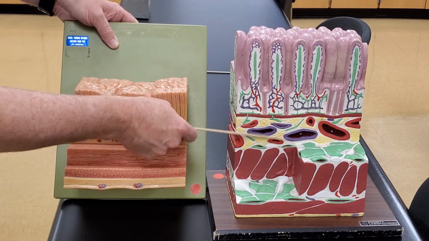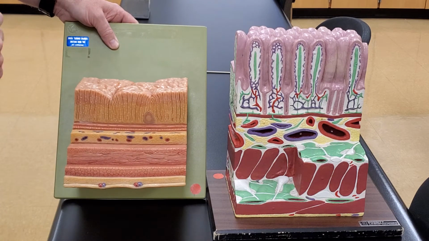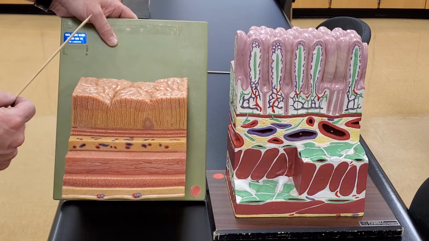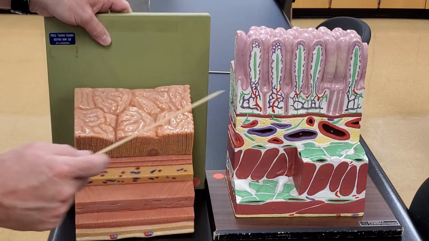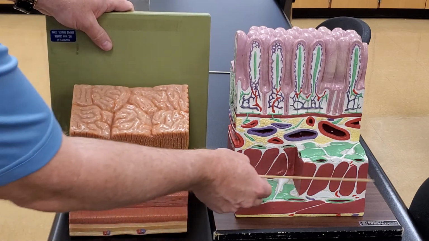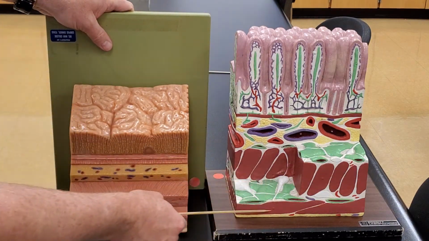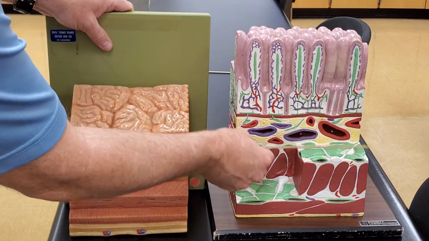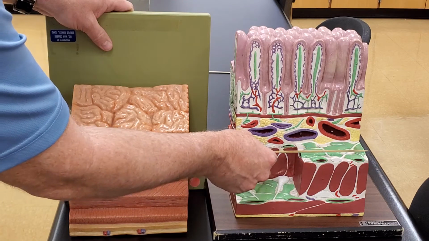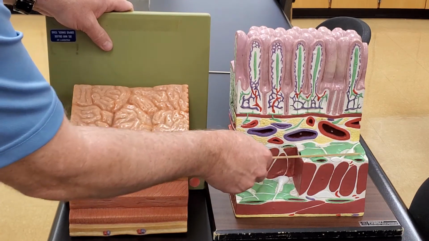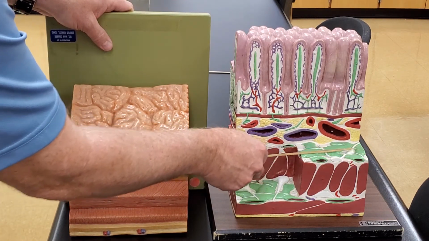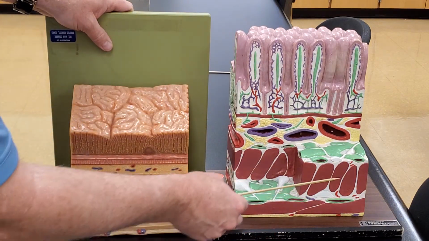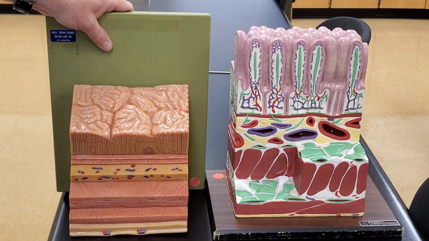This is the submucosa. This is the submucosa. This is my muscularis externa. Here's my muscularis externa. But one of the differences is on the small intestine model, I only have the circular muscle and the longitudinal muscle. I also have sandwiched between the submucosa and the circular muscle this green and white layer, which would be the submucosal plexus. And then this green and white layer here would be the myenteric plexus embedded in the muscle layers.